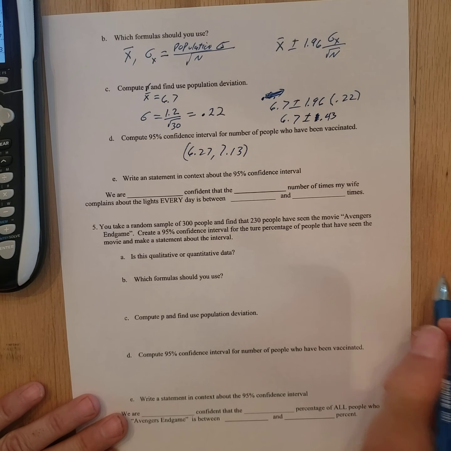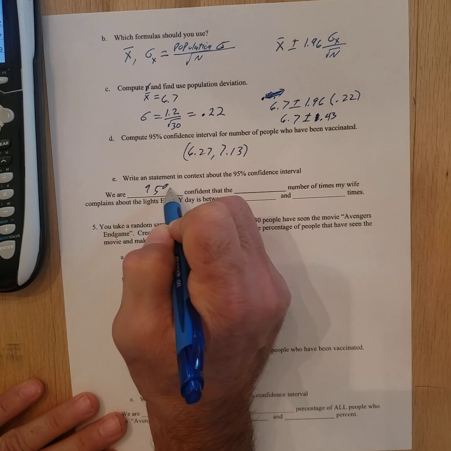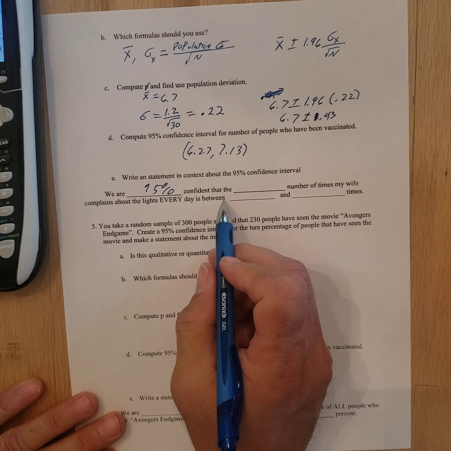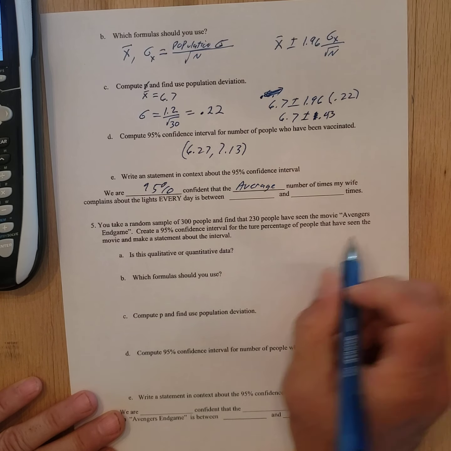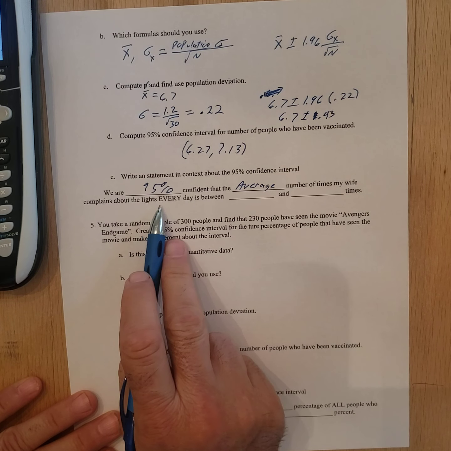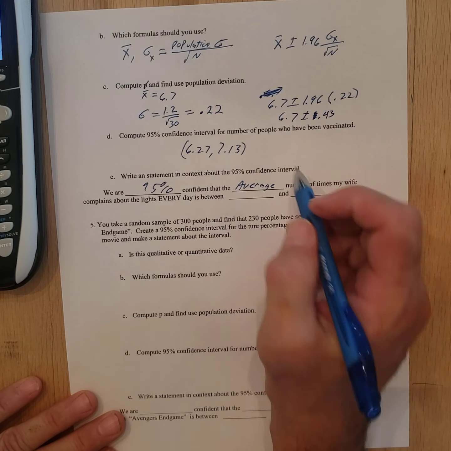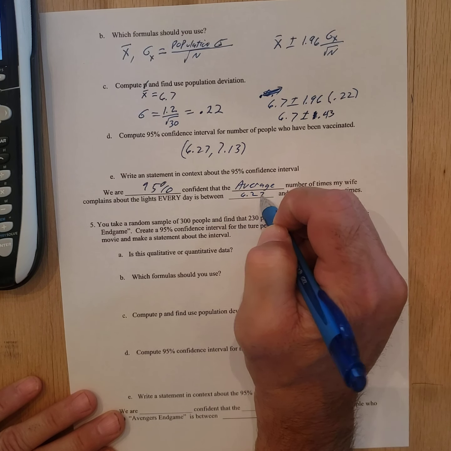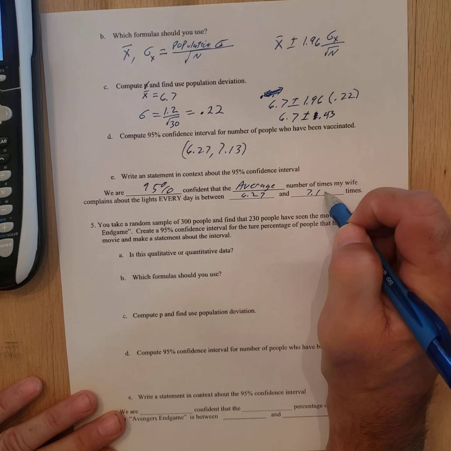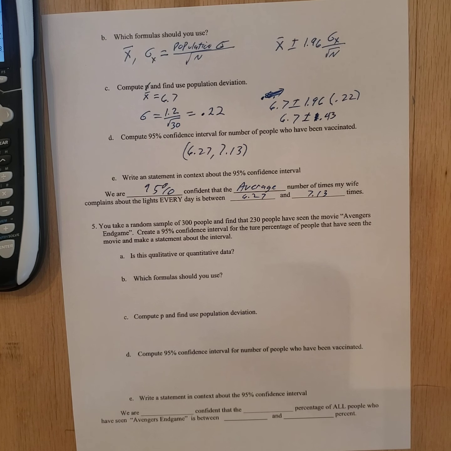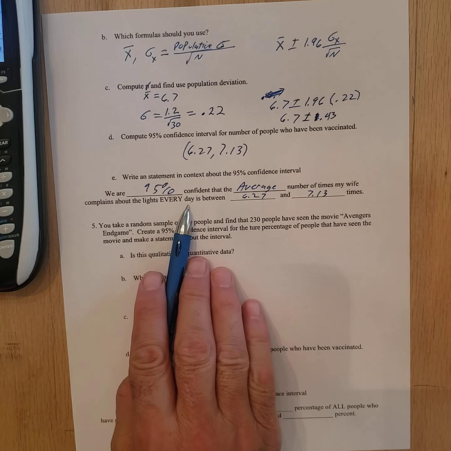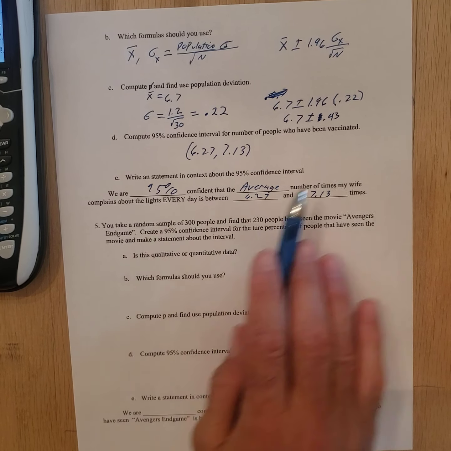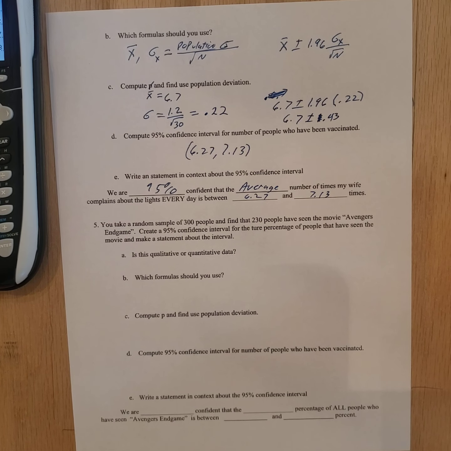Okay, so my statement is we are 95% confident that the average number of times my wife complains about the lights every day is somewhere between 6.27 and 7.13 times. Okay, so again, we're making a prediction about every day, using the data from this 30 days.